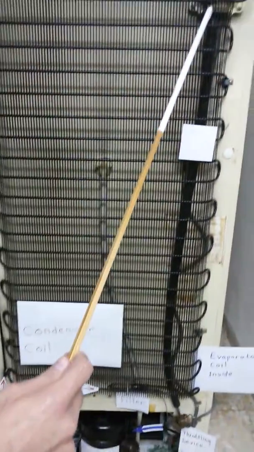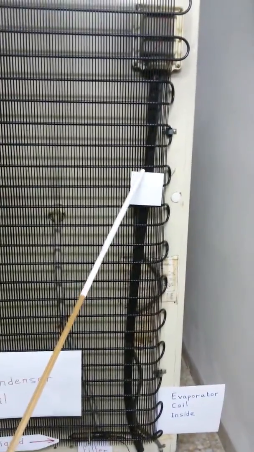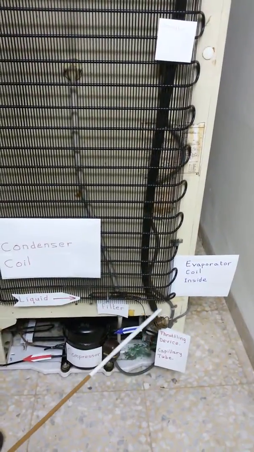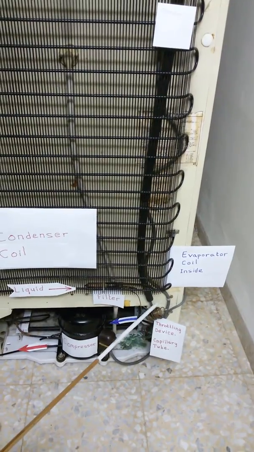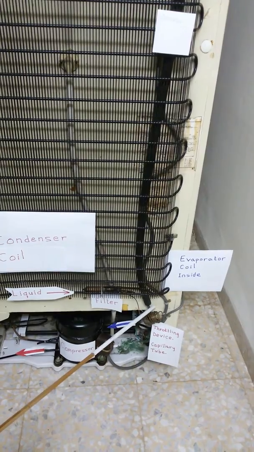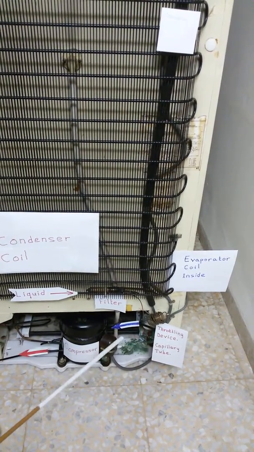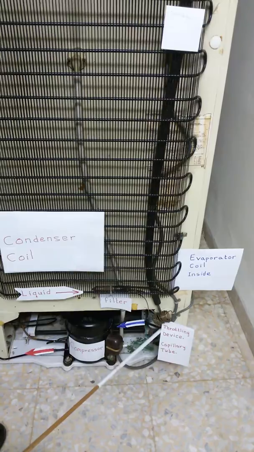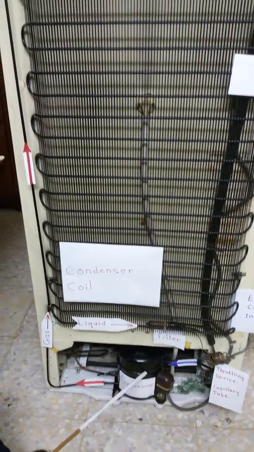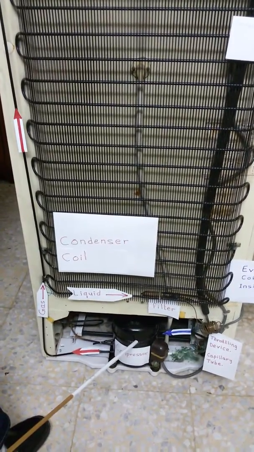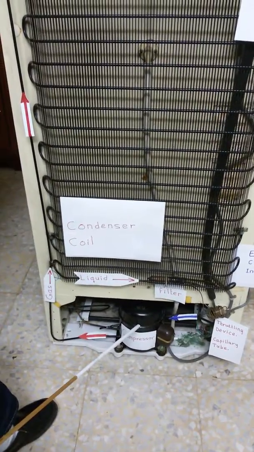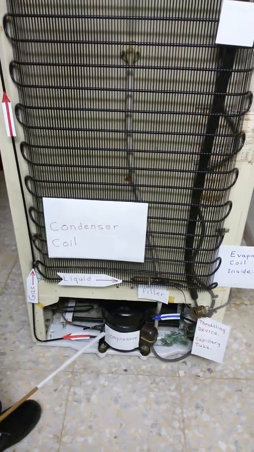After that, the gas comes out from this pipe, which is insulated. This is the insulator, and this is the pipe. If we touch the pipe, we will find that it is cold. Then it keeps going down like that, and it is pulled again by the compressor, and the cycle goes on. And this is an explanation of the process of refrigeration.